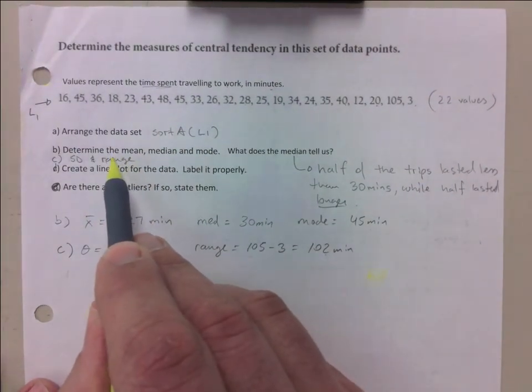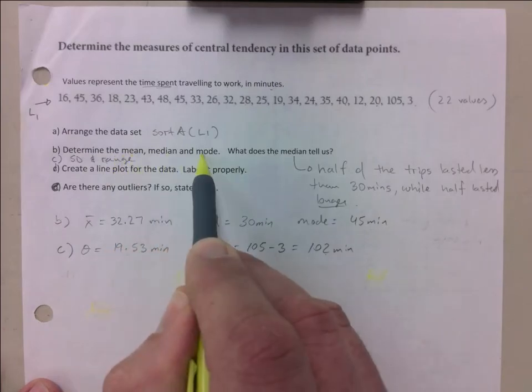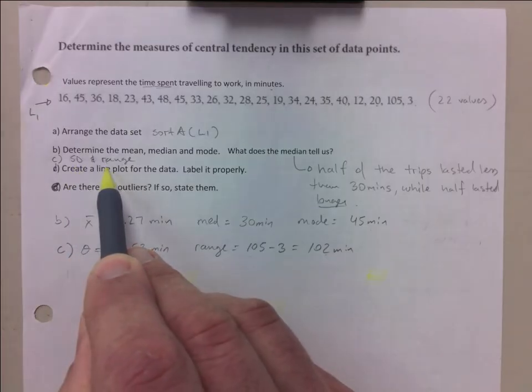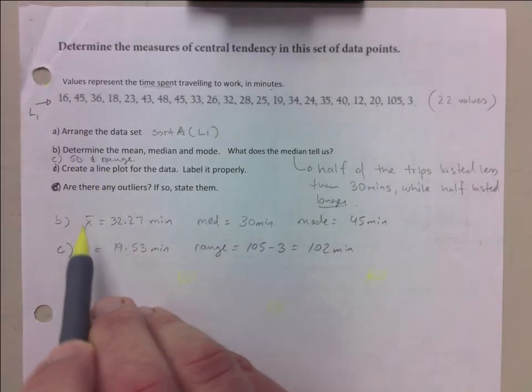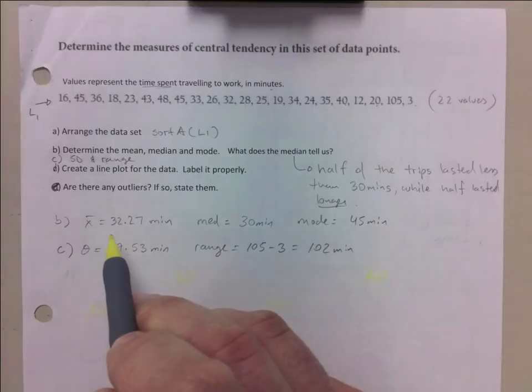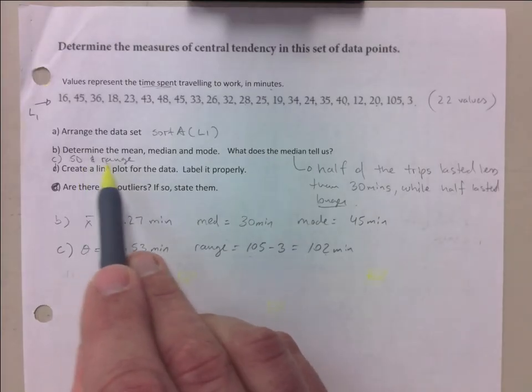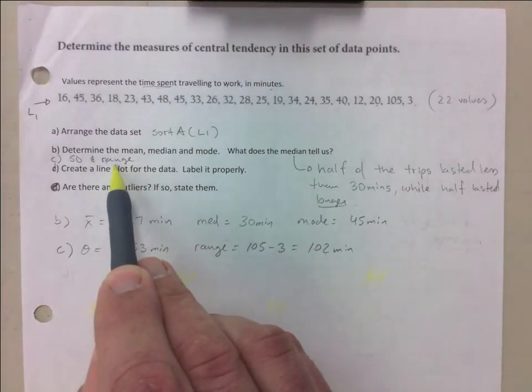And so to determine the mean, median, mode, I don't think that I asked you for standard deviation or range on this page. I don't know if your booklet is already updated where that reflects this, but standard deviation and range, you should be able to do that as well.